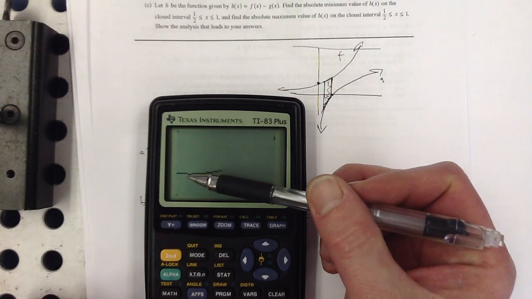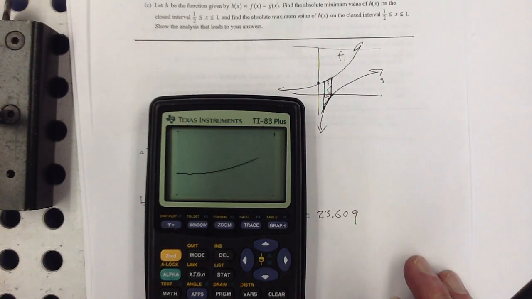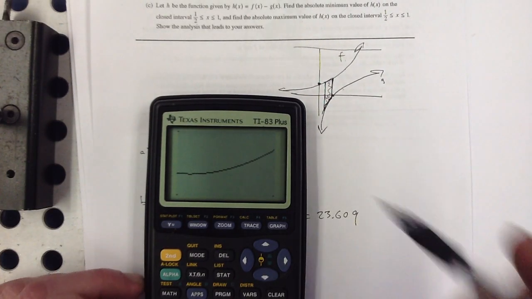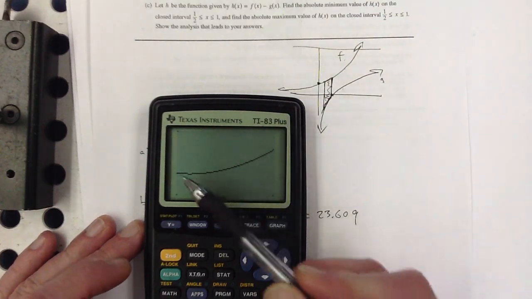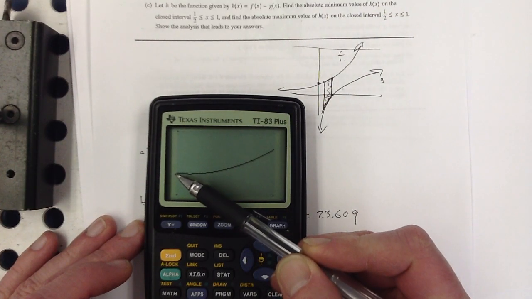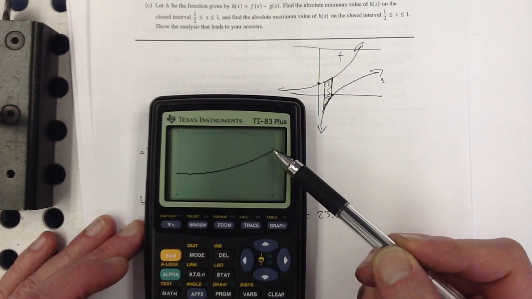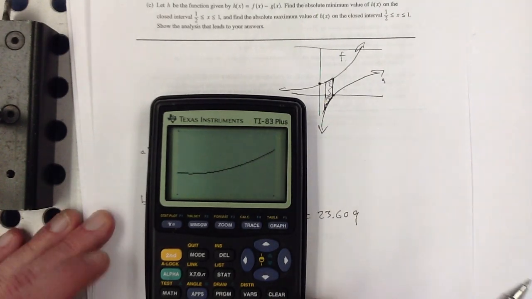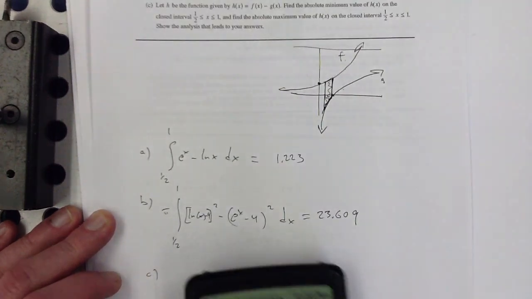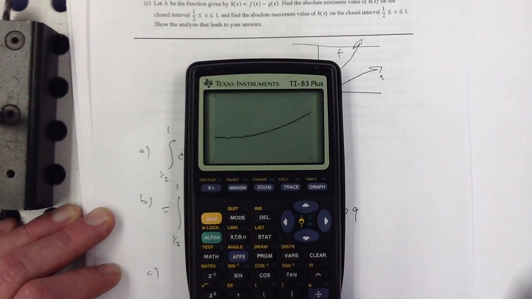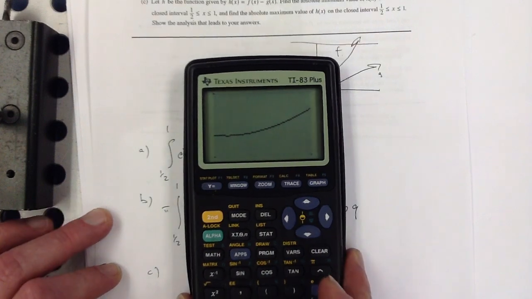Yep, there it is. Yeah, I thought there might be a little minimum there. Okay, so the h of x function has a relative maximum at the endpoint of that interval. Then it goes down. That's its absolute minimum, and that's its absolute maximum. Right? So let's see. Remember, when they talk about closed intervals, we have to check endpoints.